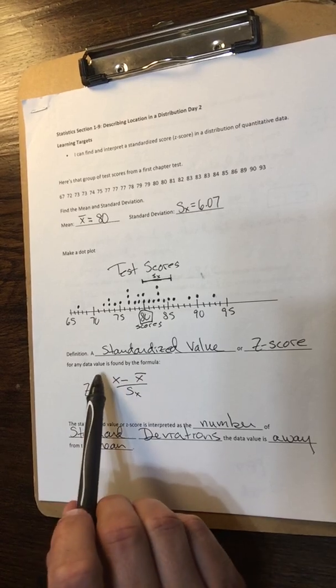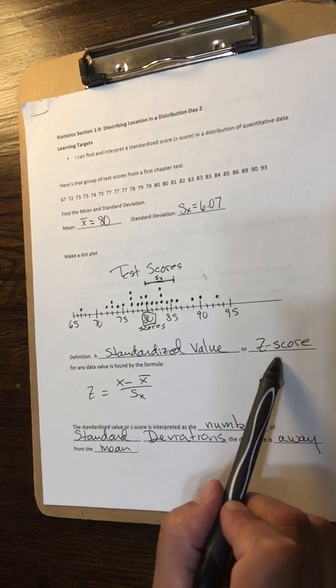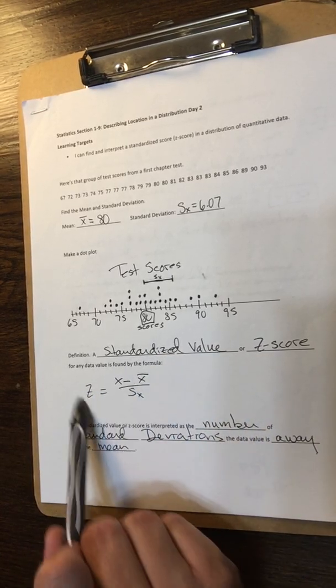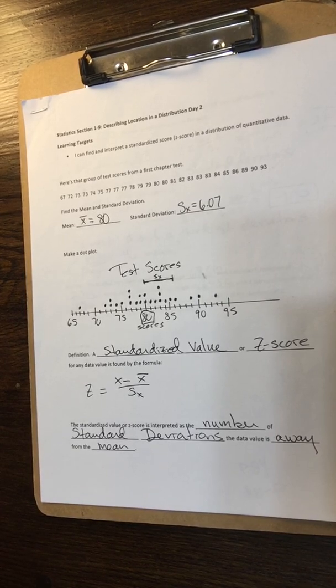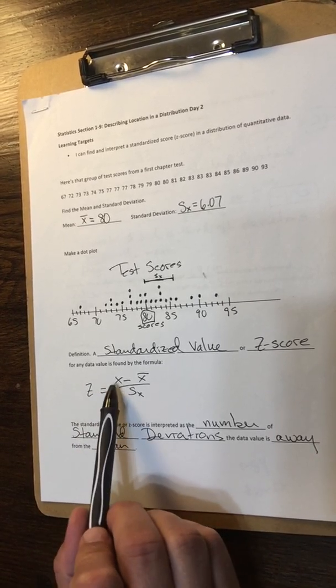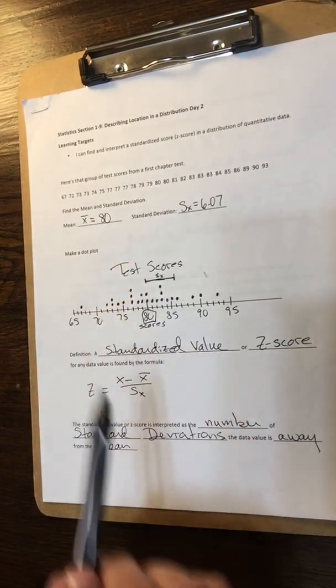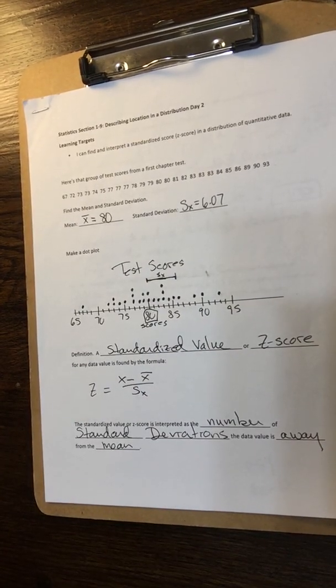Here's your definition, a big one for today. A standardized value, or it's also called a z-score. These two things mean the same thing. Is a simple formula, and it's a huge one for us for this year. We're going to use a z-score over and over, guys. It goes z for the z-score is your data value minus the mean, which is 80 for this data set, and over the standard deviation, which is 6.07 for this data set.